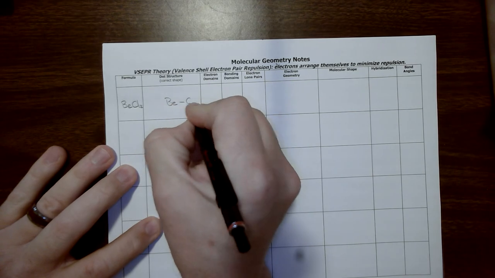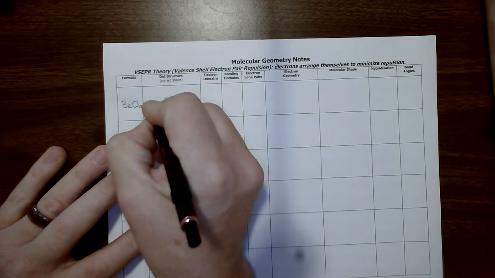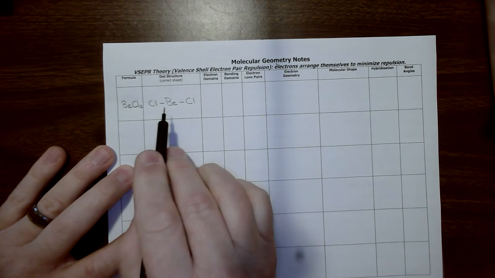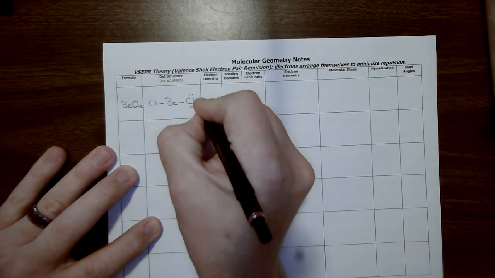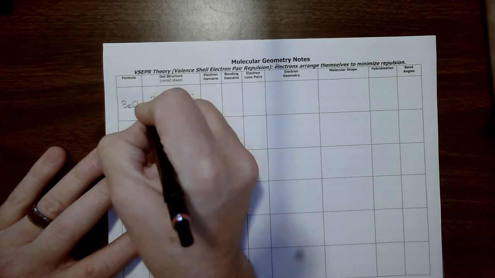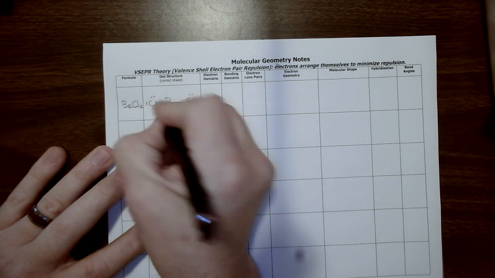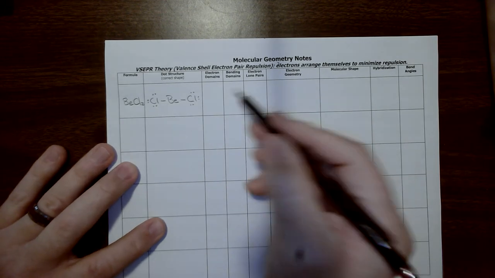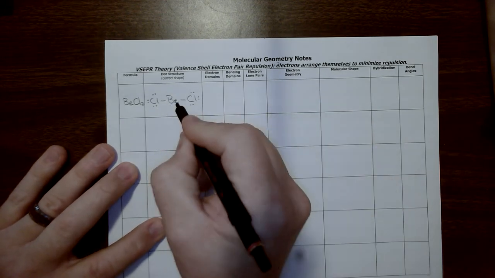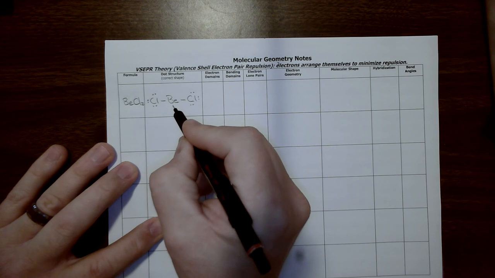Then we'll have chlorine. Now, in this case, so I can save space, I'm not going to show all the lone pairs around the outside. It's going to be understood that the lone pairs on the outer atoms are there. We're just not going to show them always. And we're really looking at the central atoms for the shapes.